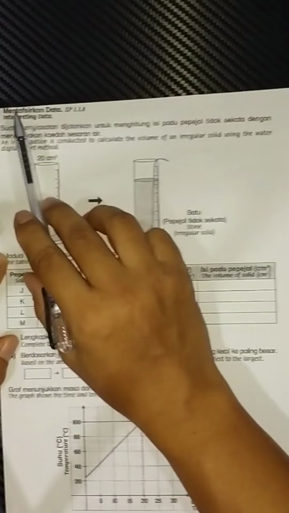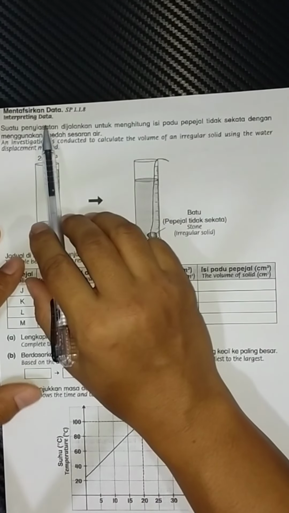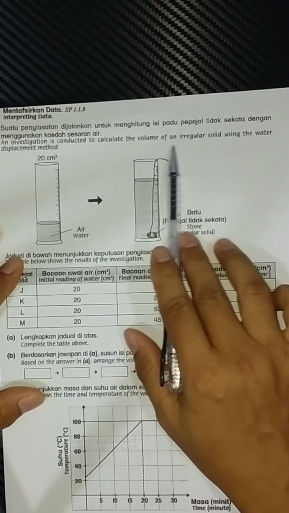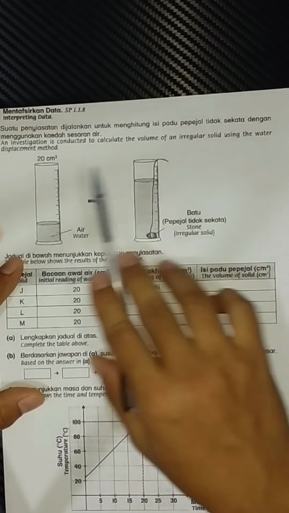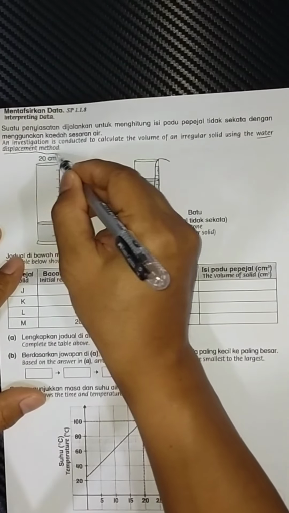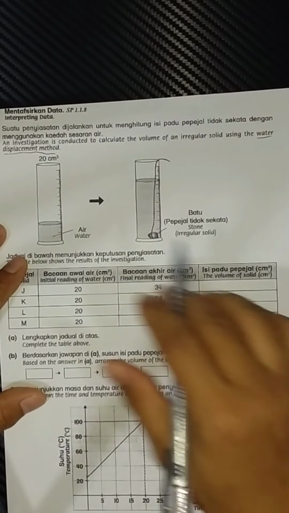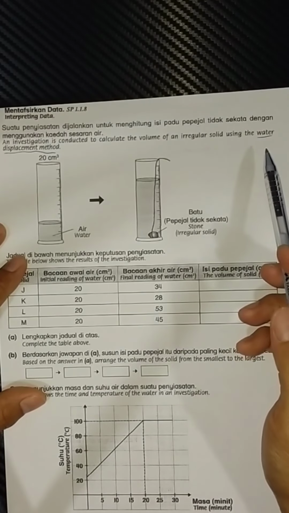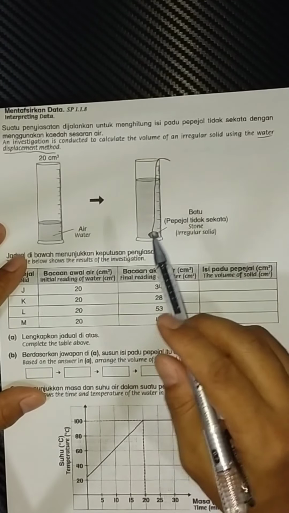Okay. Interpreting data. An investigation is conducted to calculate the volume of irregular solid using the water displacement method. Okay, water displacement method. Okay, this is the famous method in science history.